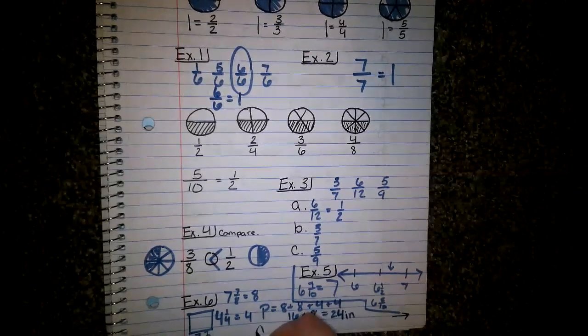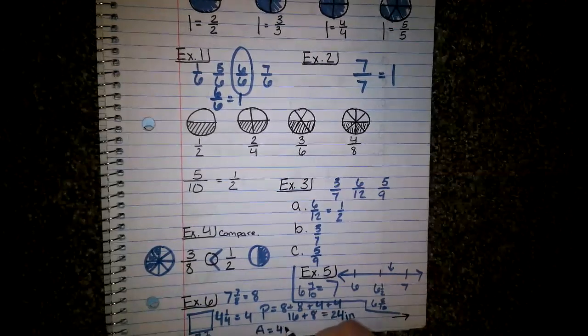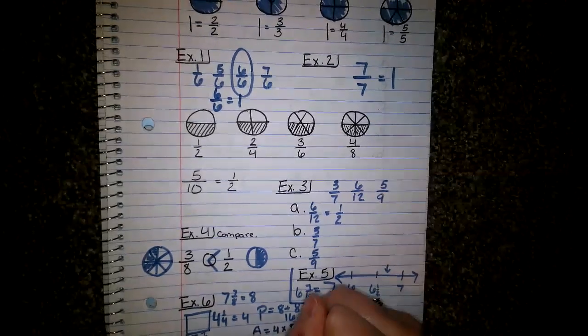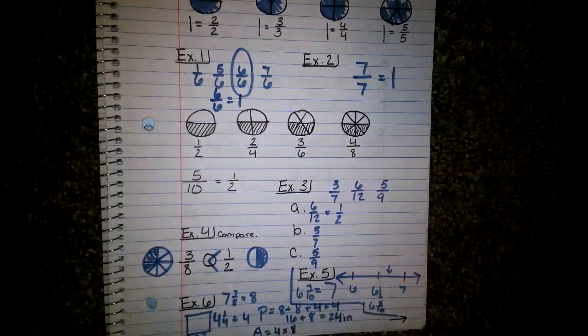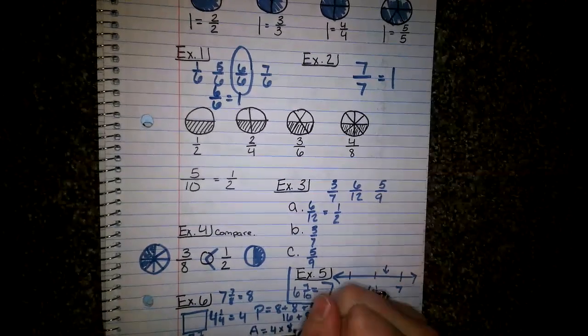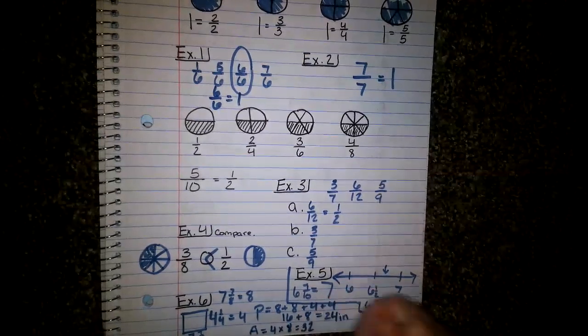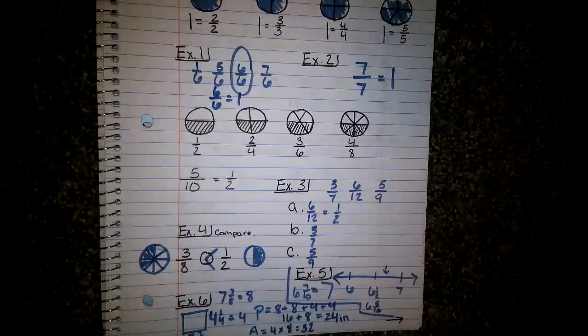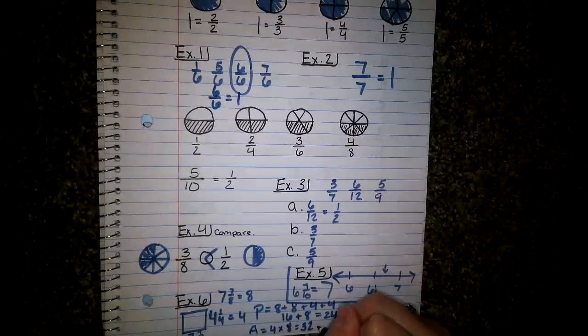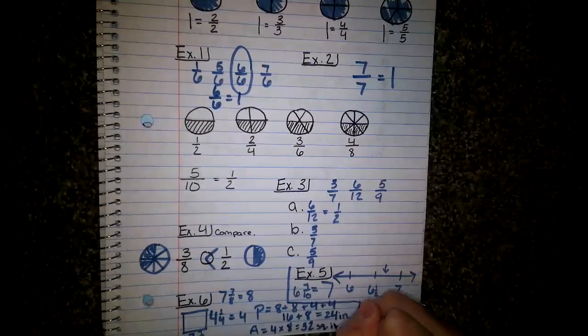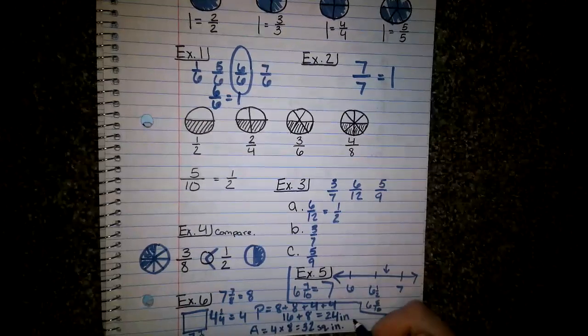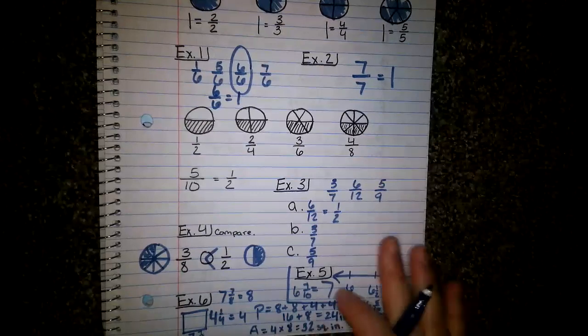Now if we're doing area, it is length times width. So I'm going to take 4 times 8. When we take 4 times 8, we get 32. Now area is going to be a different label. Remember, we're doing the length times the width, so we need to square it. So it's actually 32 square inches, or if you wanted to write inches squared with a little 2, that'll work too. All right, turn page.